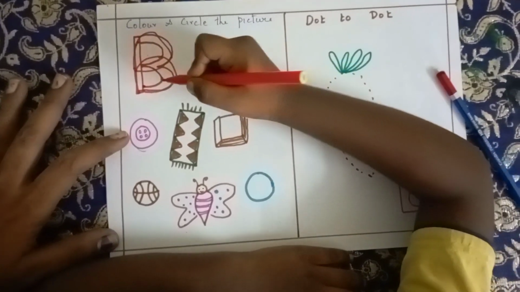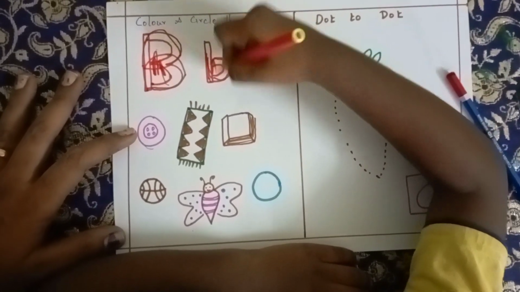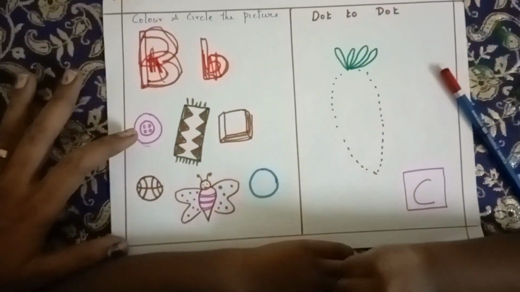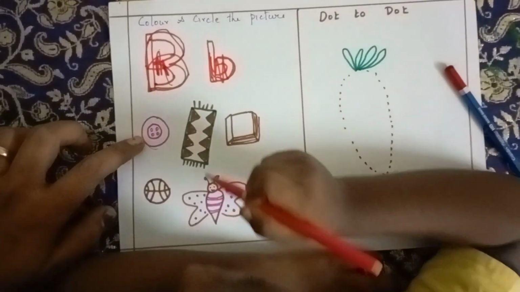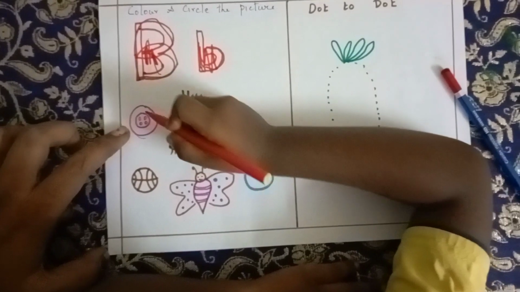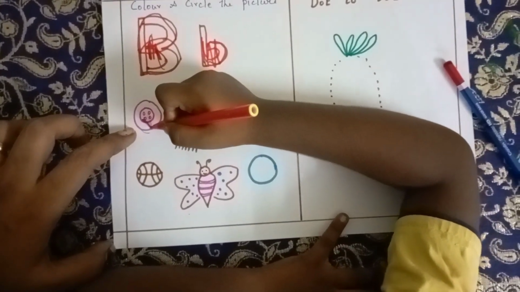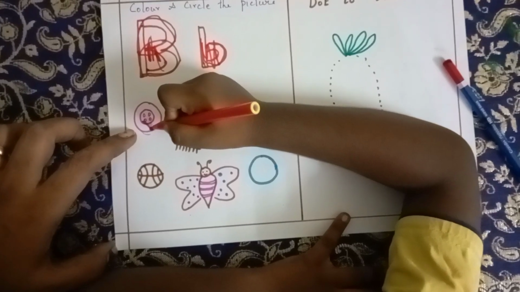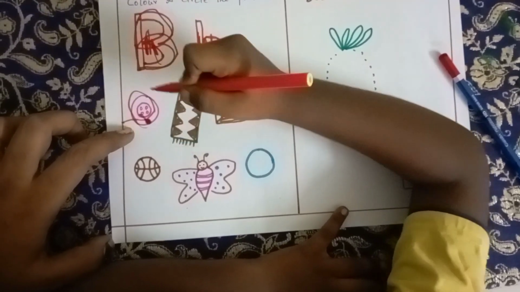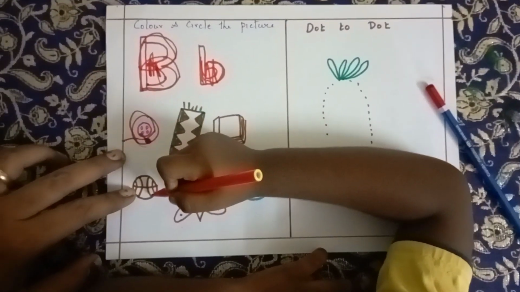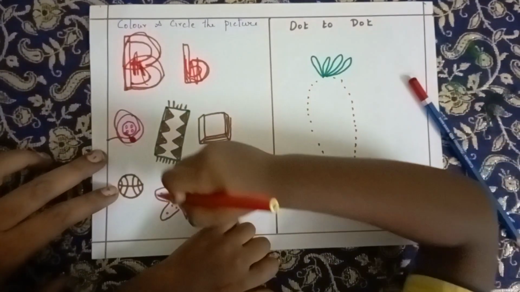Okay, now you have to circle the object which starts with letter B, okay? First picture, what is this? Button. Button starts with letter? B. Okay, circle it then. Now this picture, what picture is this? Ball. Ball starts with letter? B. Okay, circle ball.